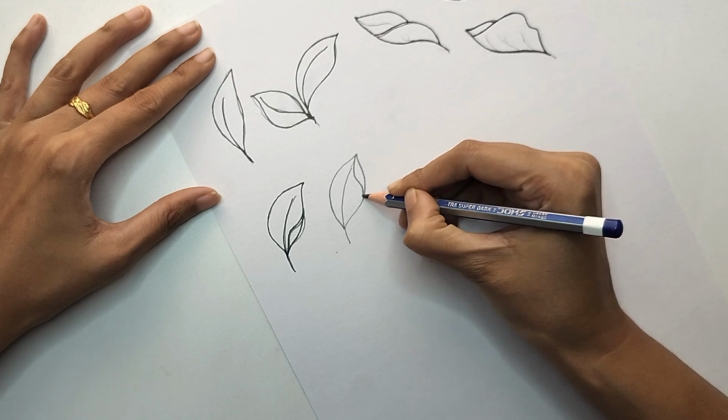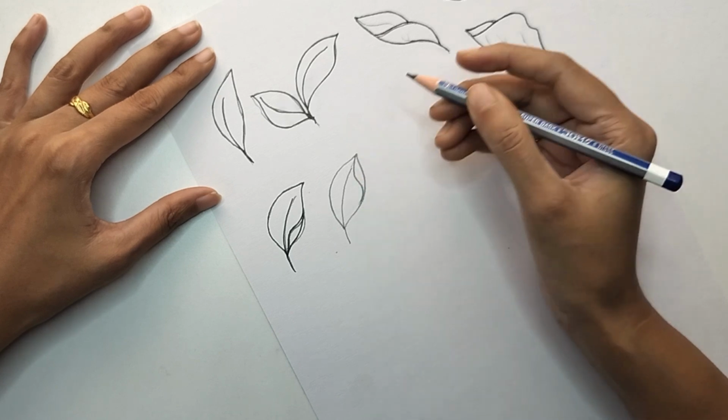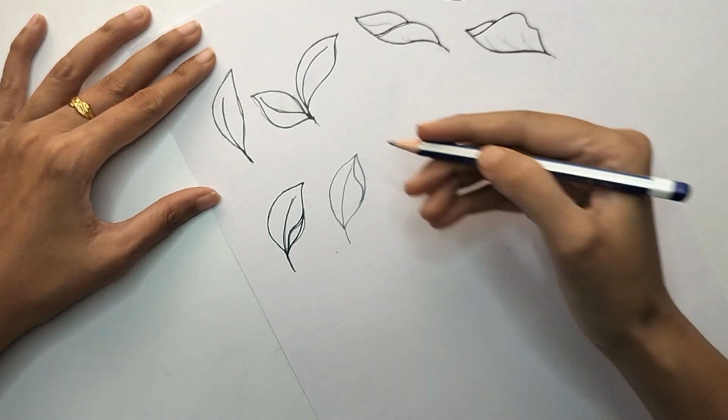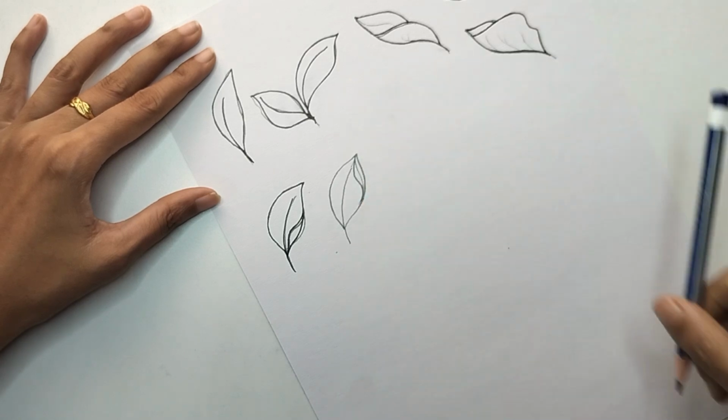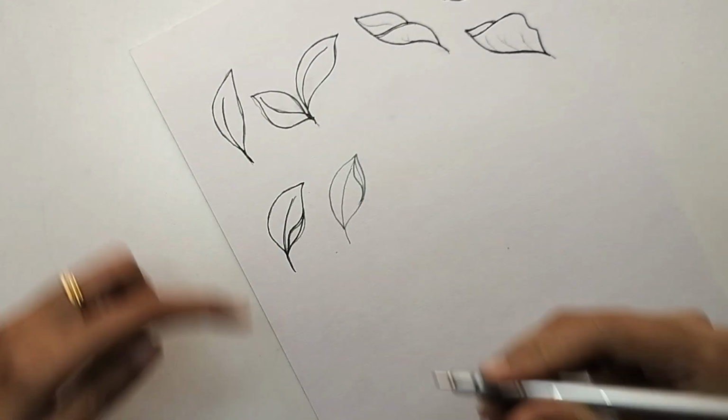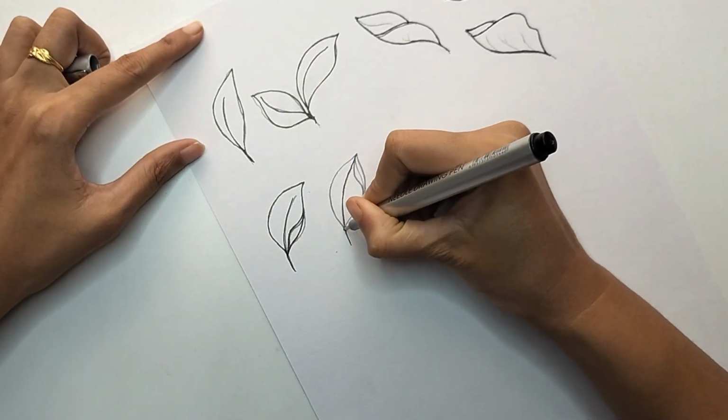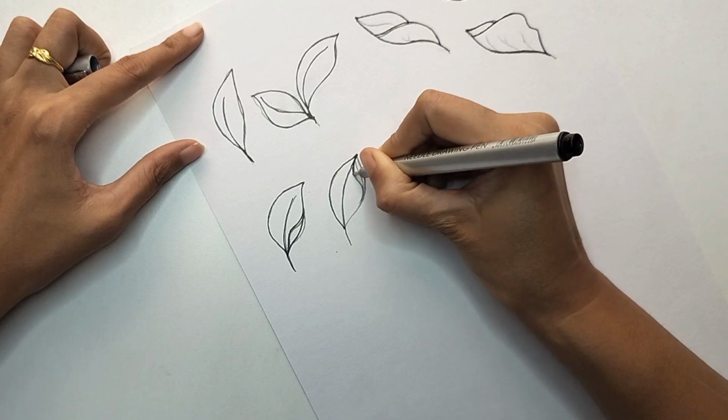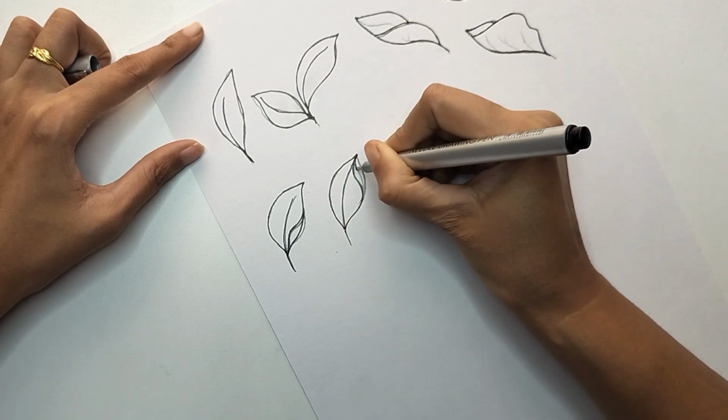Again, you can have the width a little lesser, so I'm creating one more line and then let me trace it quickly. So something like this you can do. You can have these kinds of folds around your petal area as well, and you can do the same thing for the leaf as well.